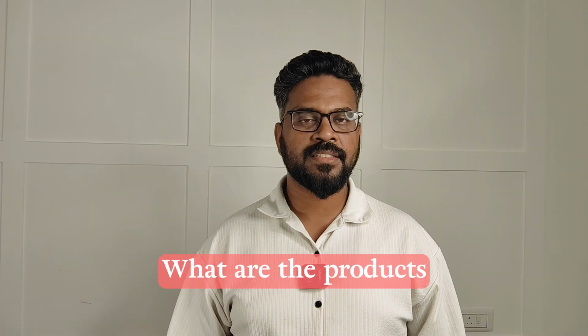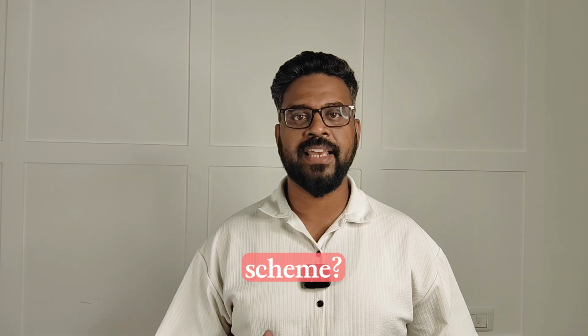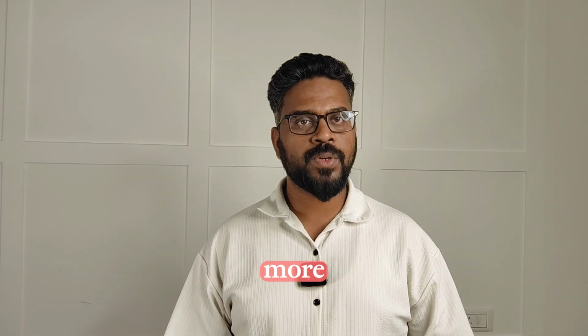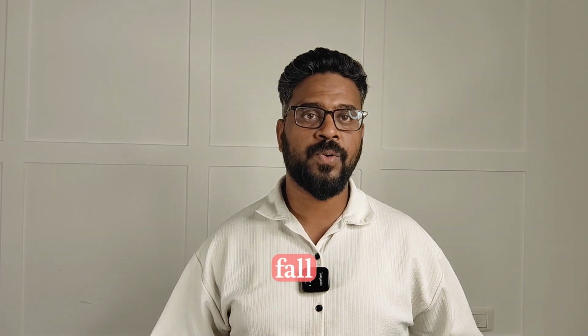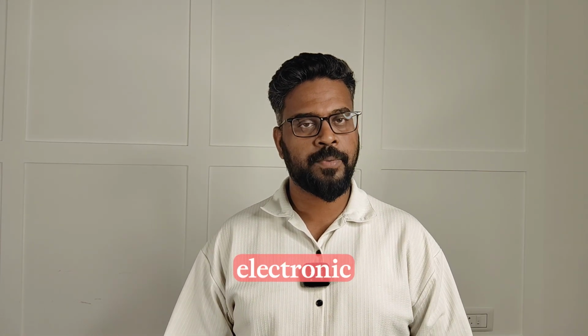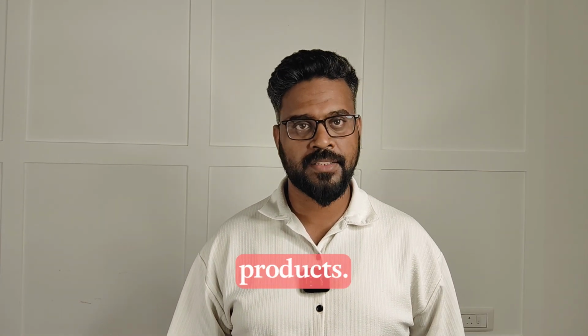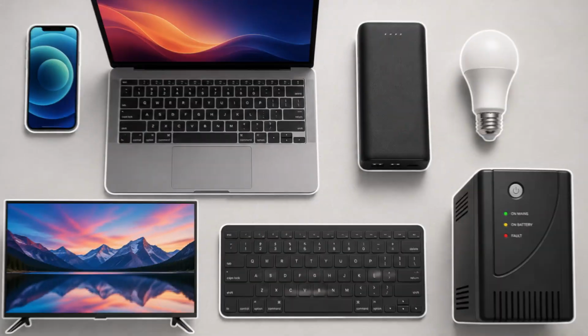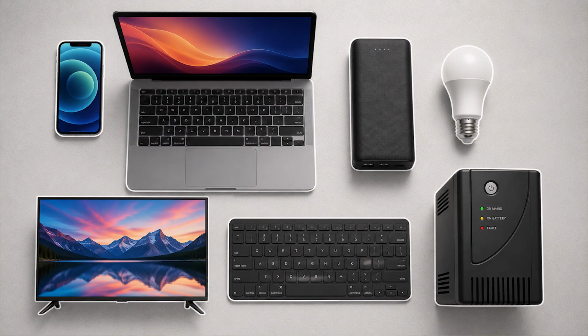What are the products that are covered under the CRS scheme? Currently, more than 65 product categories fall under the CRS scheme, and most of them are electronic products or IT related products. For example, mobile phones, smart watches, laptops, notebooks, tablets, power banks, power adapters, LED lamps.